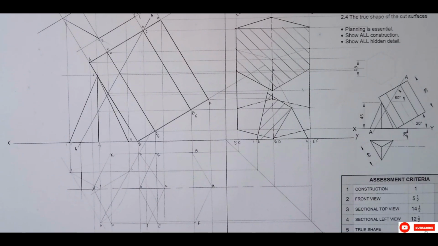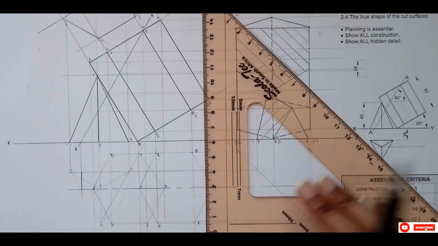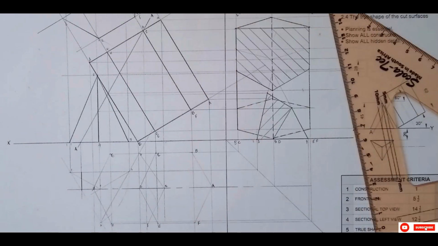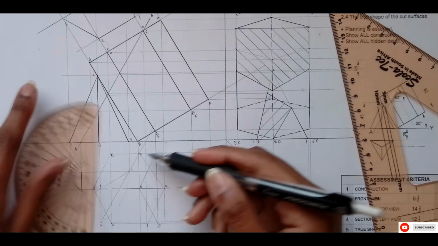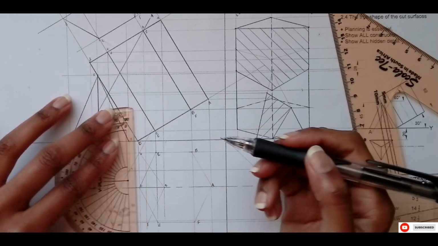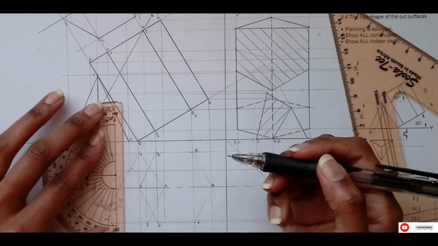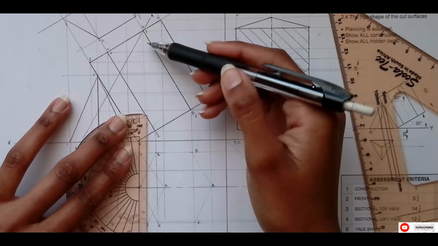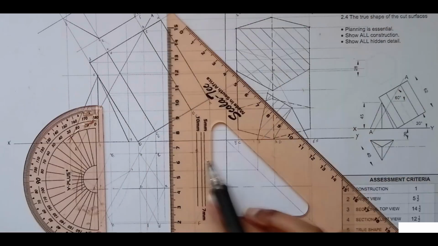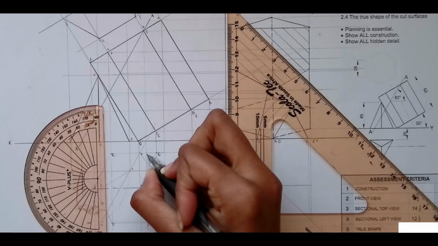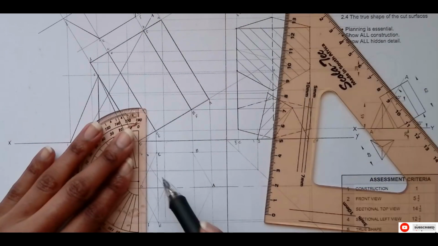Now let me complete the top view. Of the top view, we already have our cutting plane at VF. So this is where we are going to cut it. VF. Where's my not straight? What's going on here? This is where B is. To match this.